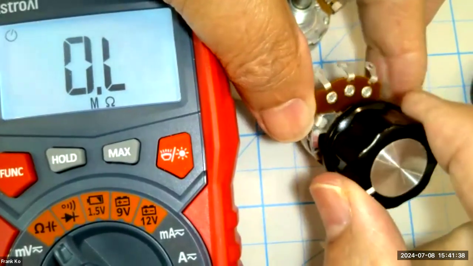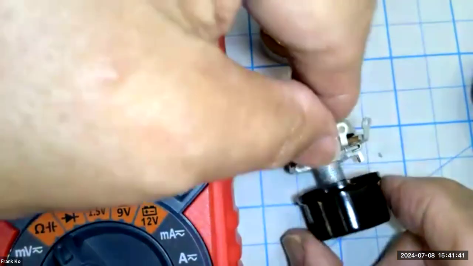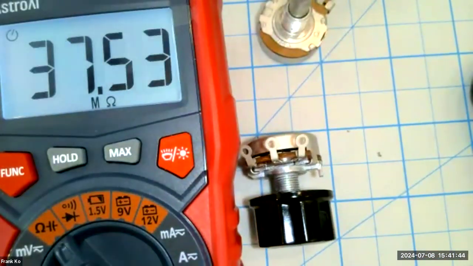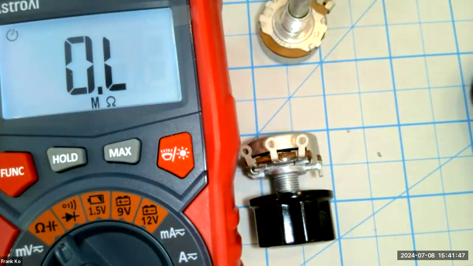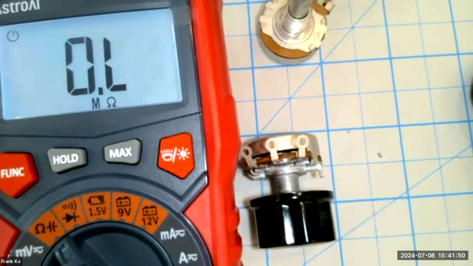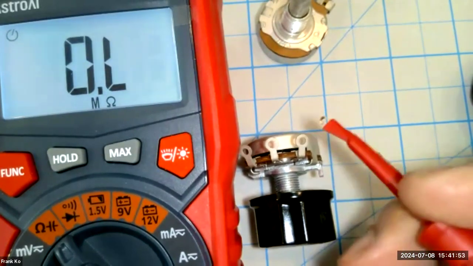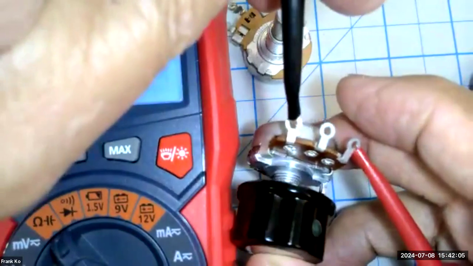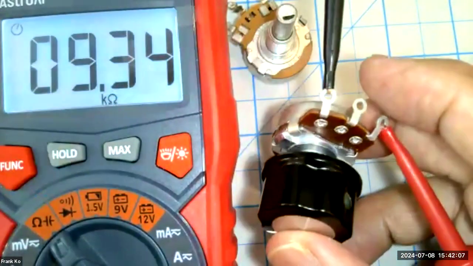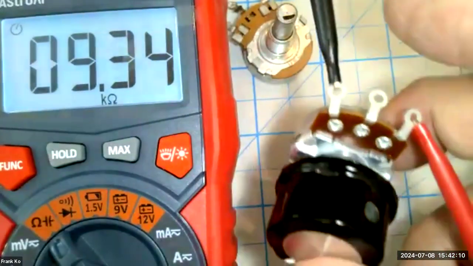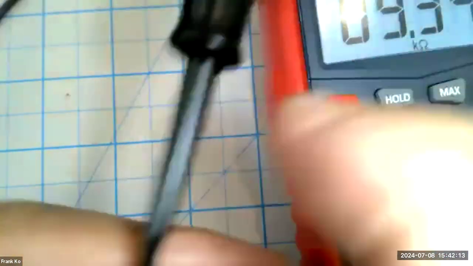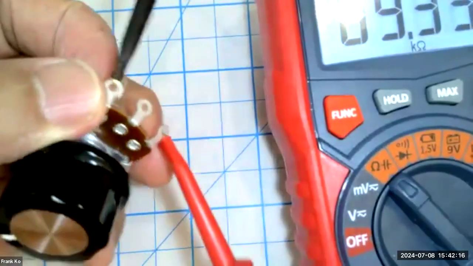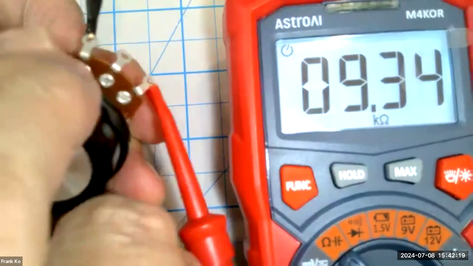And let's go ahead and make a connection to the posts with my ohm meter. Let's go ahead and connect the outside posts first. So I'm going to connect one to this outside and connect the other one to this outside post. Okay, so on the outside posts, any rotation of the pot should not give me any appreciable change of the amount of ohms. So let me move this over here where you can see this.